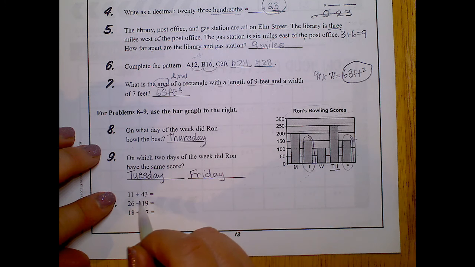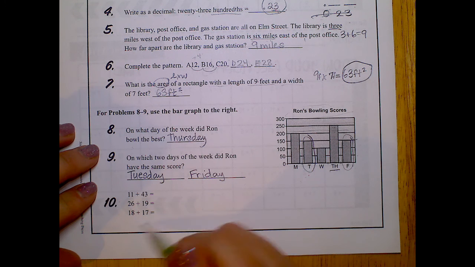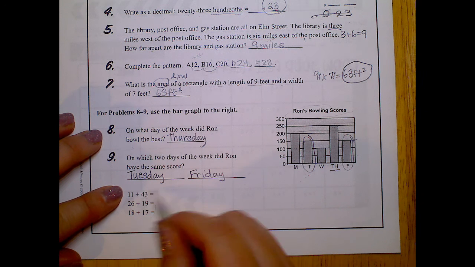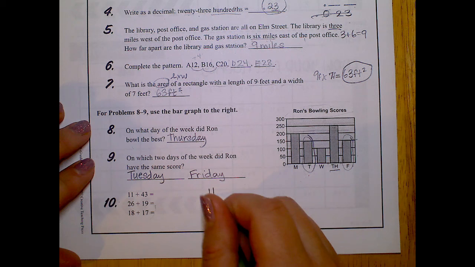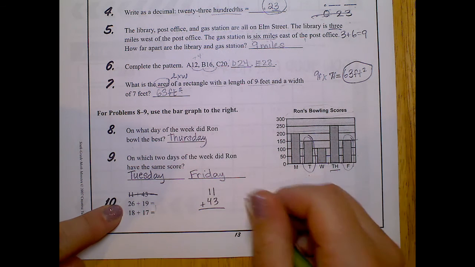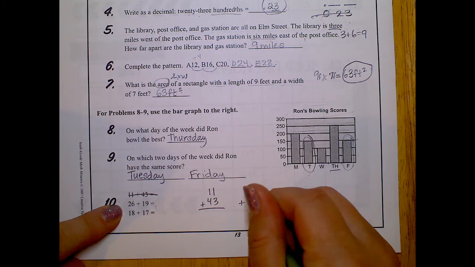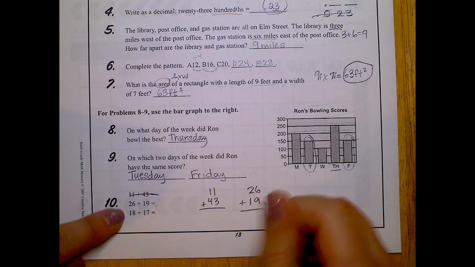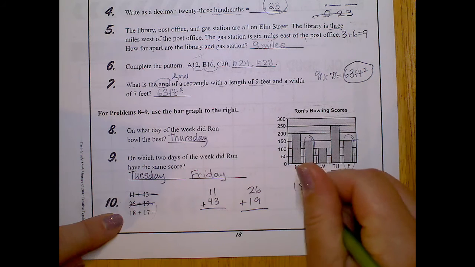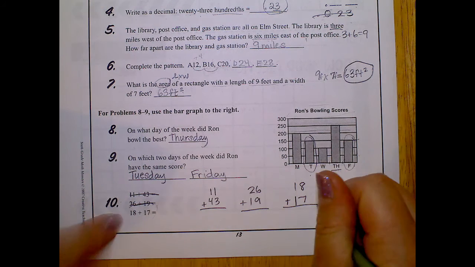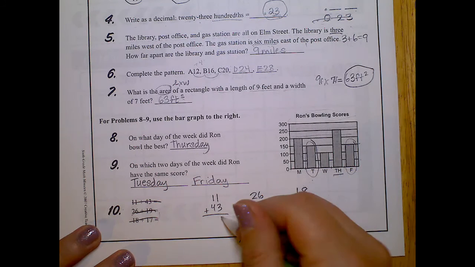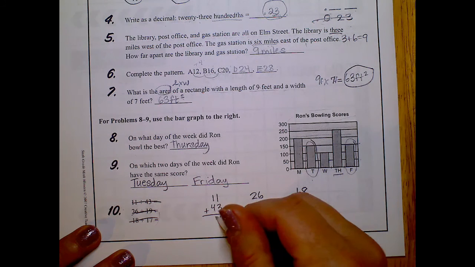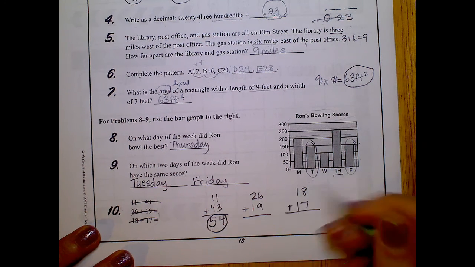And then we have right here, for number 10, they just want us to add them. So sometimes I can add this way, but sometimes it's easier. I'm just going to put it here, 11 plus 43. That's one problem. 26 plus 19. That's another problem. And 18 plus 17 is another problem. And I'm going to put that down there so I have room to work. Now I can put these here. 3 plus 1 is 4, and 40 plus 10 is 50. So my answer is 54.